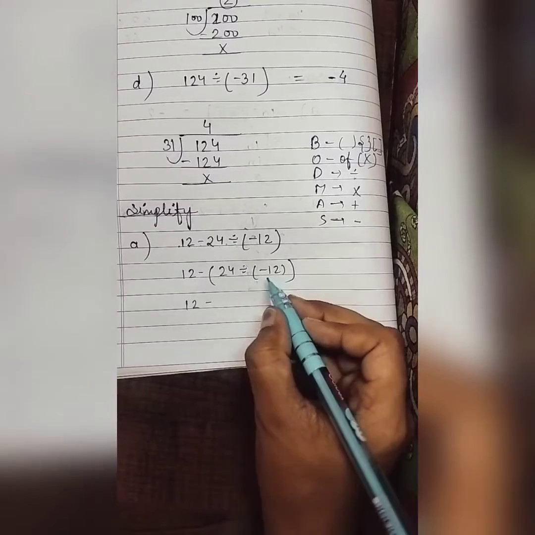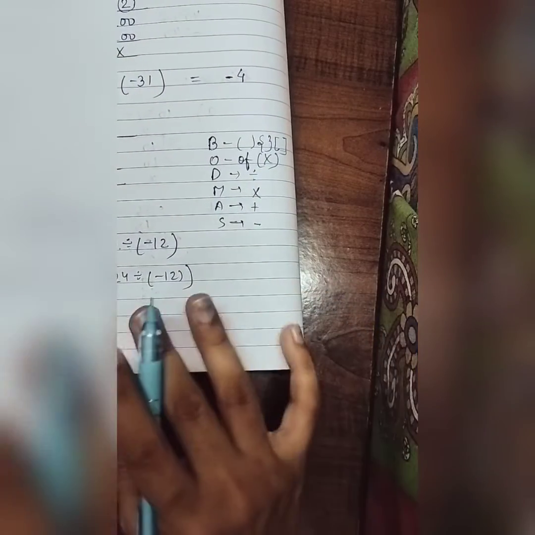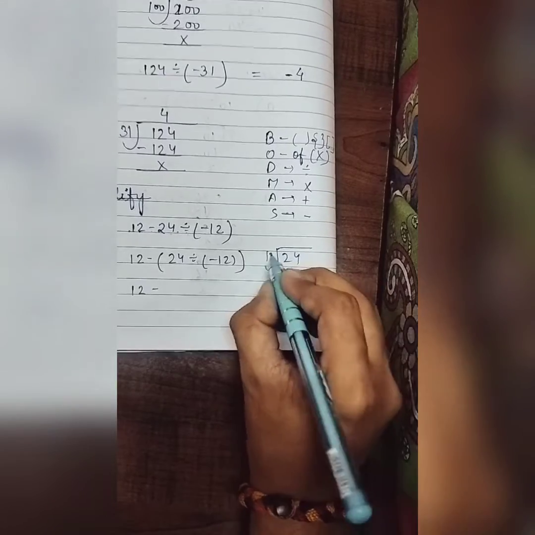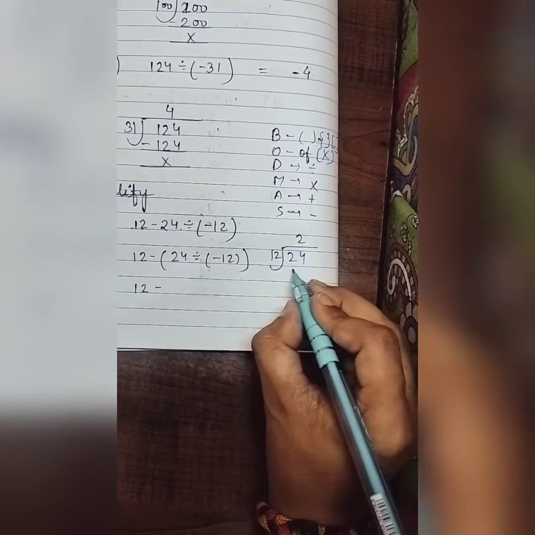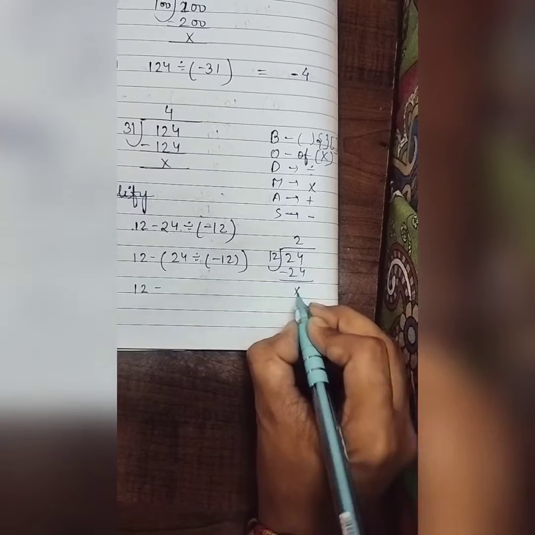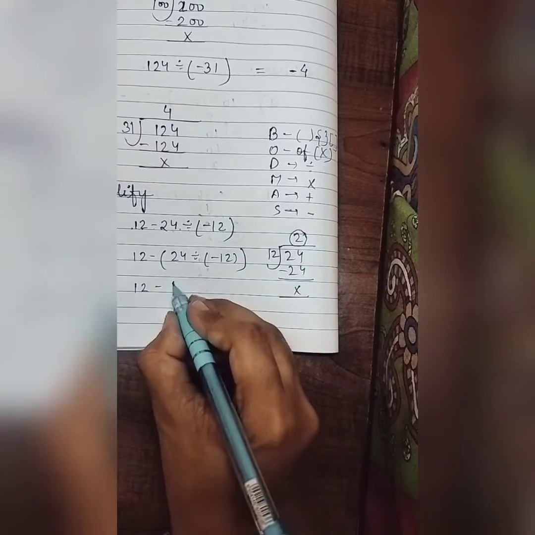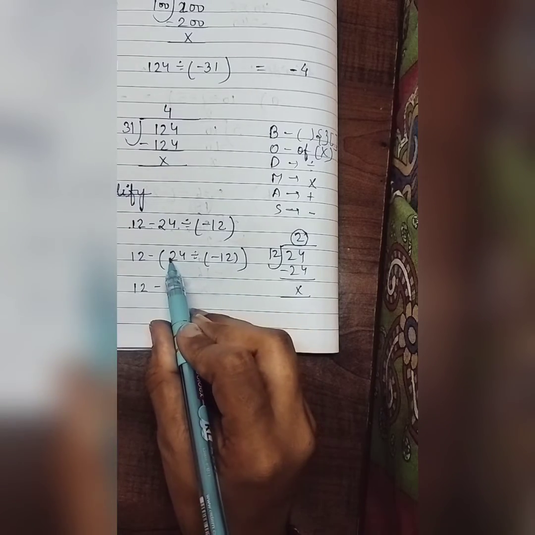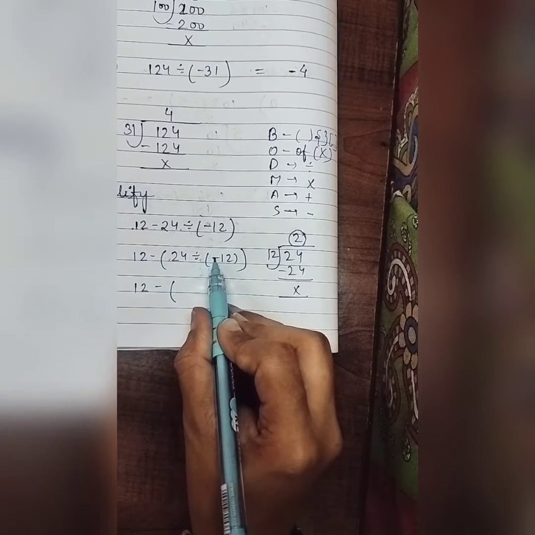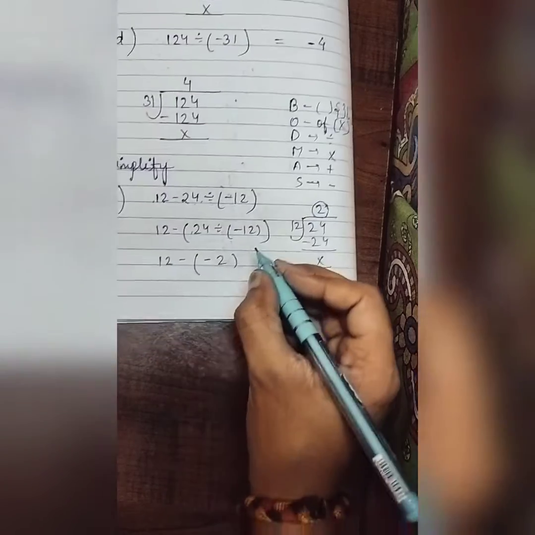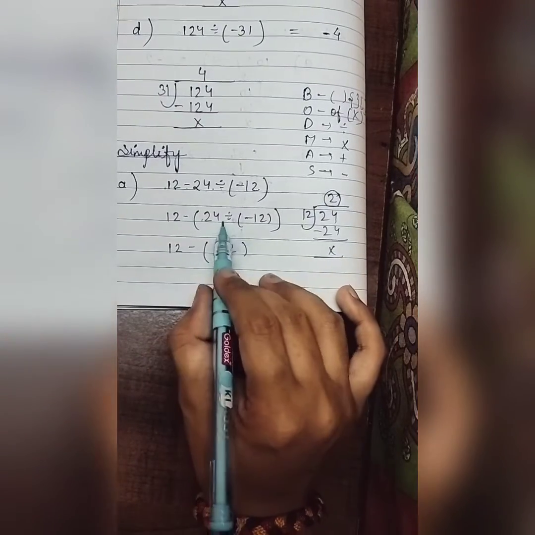So 24 divided by minus 12, that means first we need to divide the numbers only. 24 divided by 12 will go 2 times. 12 2s are 24, subtract and the remainder is 0. That means the quotient is 2. Now look at the sign, plus and minus. Plus minus becomes minus, that is minus 2 is the answer. Now that is the answer of only the division.